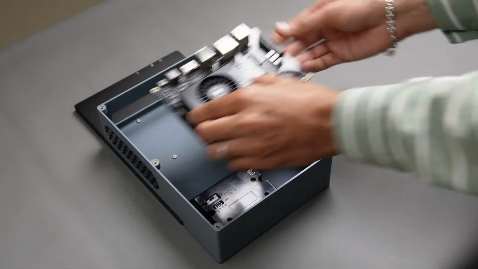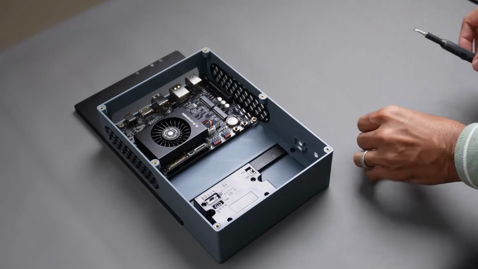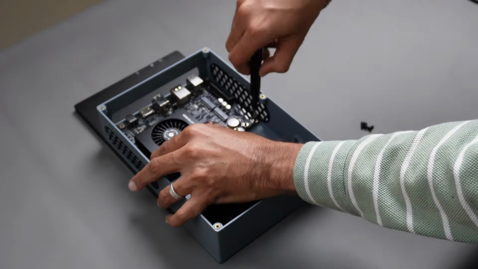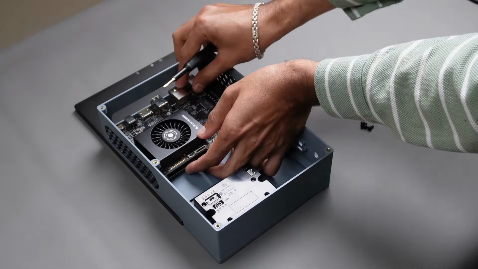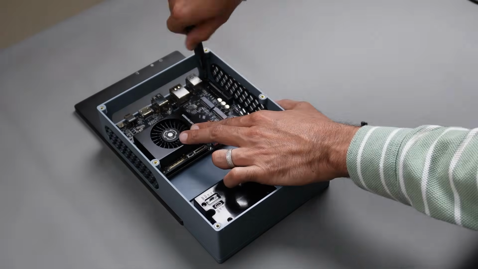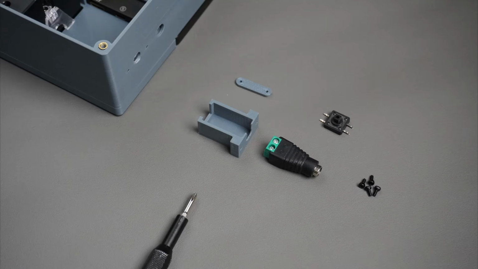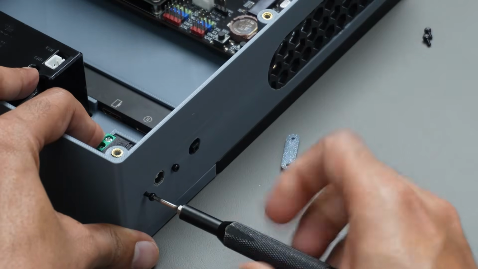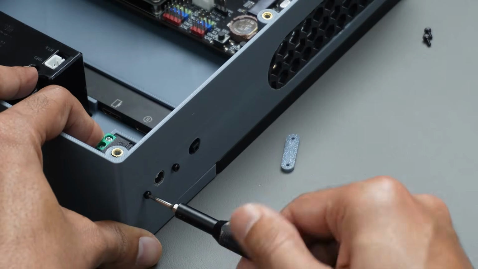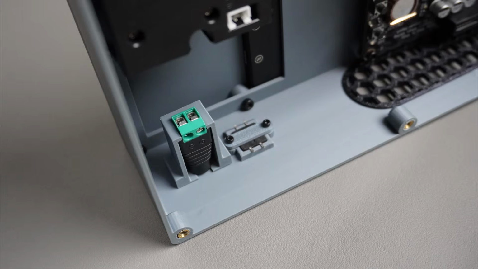Position the Latte Panda Mu inside the housing, align the board with the mounting holes and use M3 screws to attach the board to the housing. Take the female DC jack and the DC holder, place the DC jack into the holder and use two M2 screws to secure it in its position. Take the push button and also firmly secure the push button.